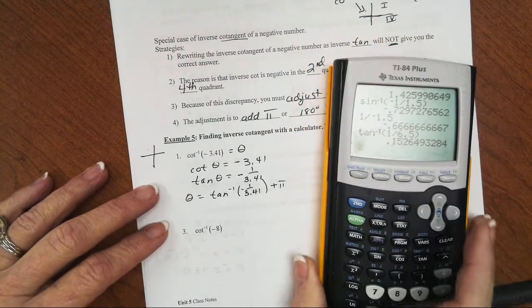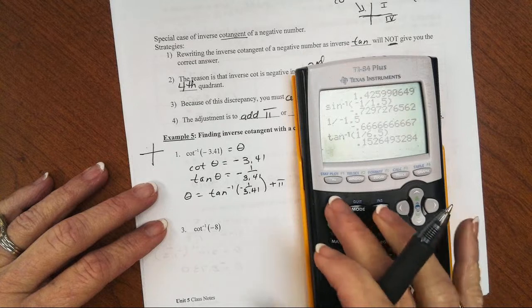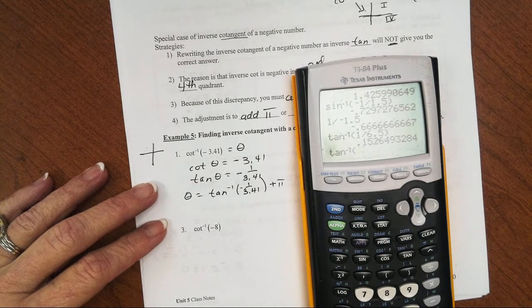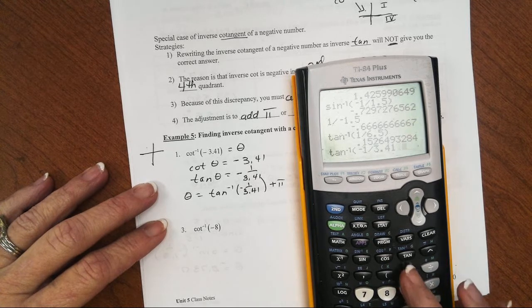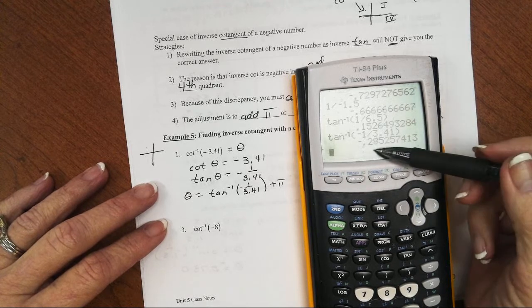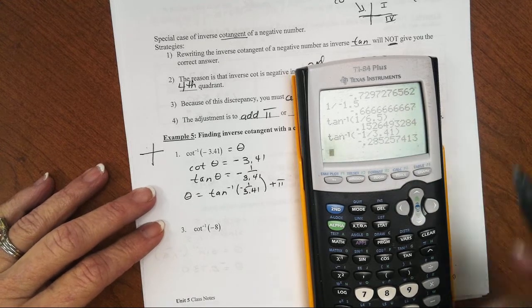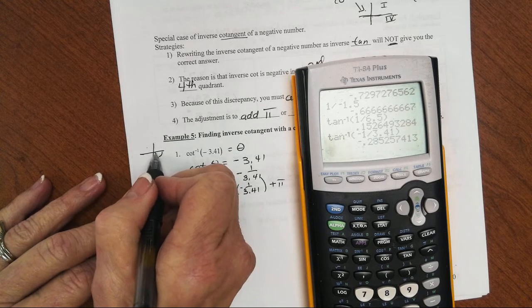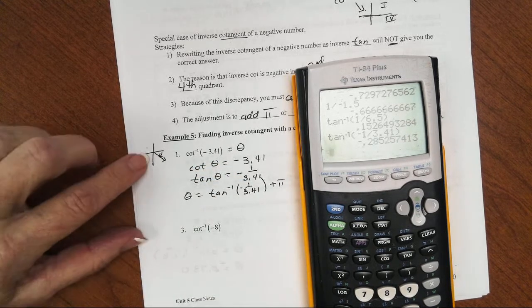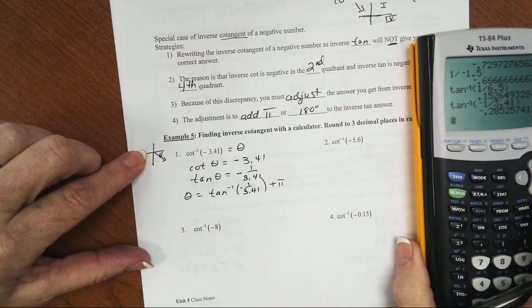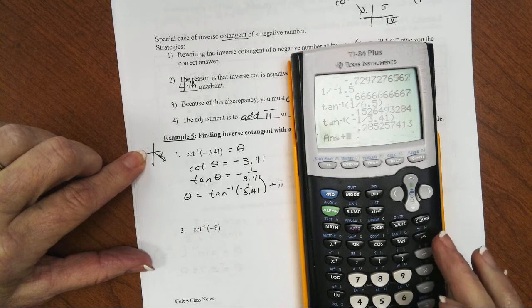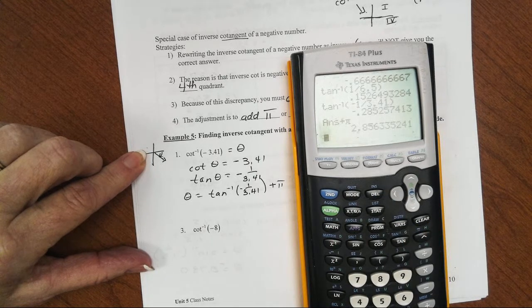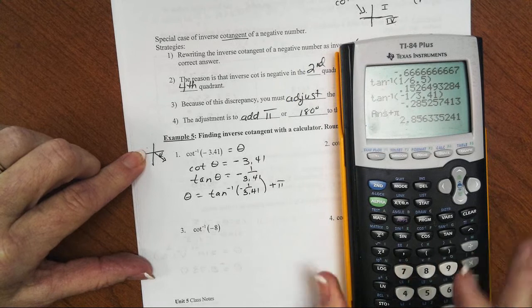So theta will equal inverse tan of negative 1 divided by 3.41. I'm just going to show you what you get there. So you get negative 0.285. That's less than 1 radian, and that is not where cotan is defined at all for negatives. So we have to add pi to that, and to get the proper answer, which is 2.856.